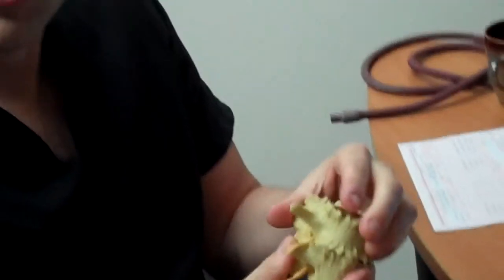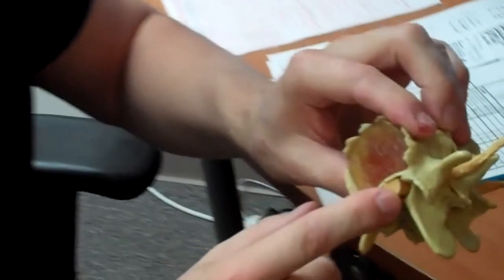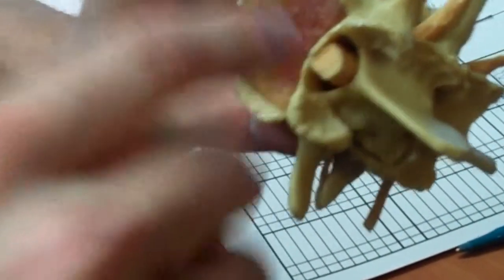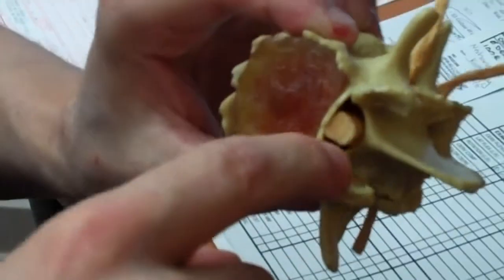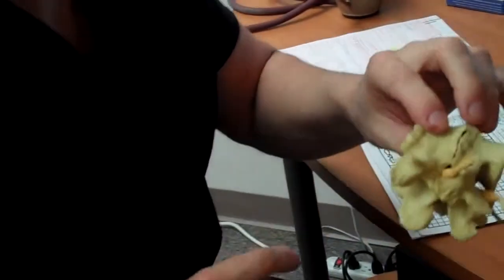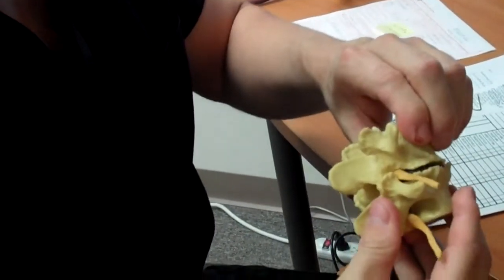Its purpose is to provide a stable, yet movable structure, so that we can move from a central axis. Its other purpose is to protect the spinal cord that houses the nerve tissue that comes from the brain. There's a spinal cord there, and it goes down. As it goes down the spinal cord, the nerves come out in between each vertebra, underneath each vertebra.